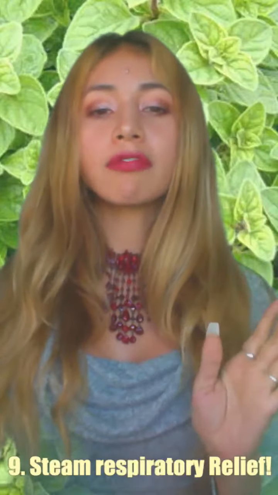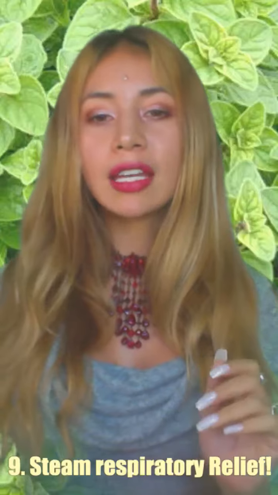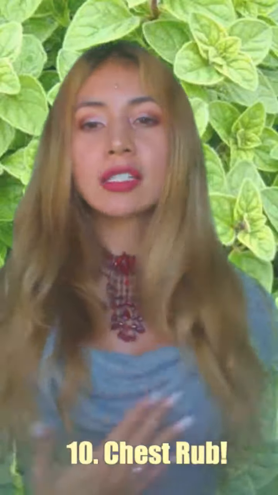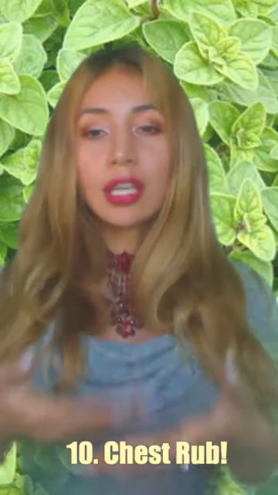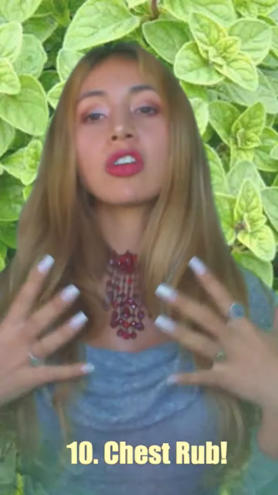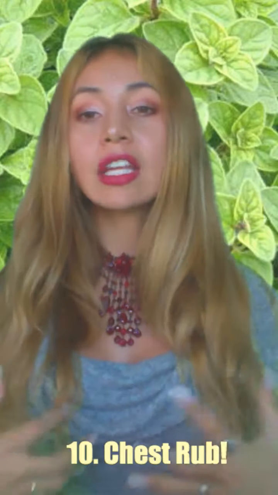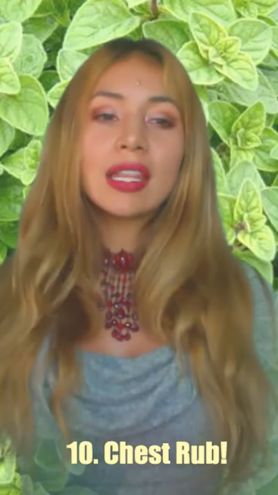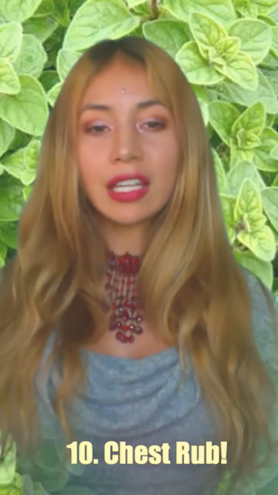Now you can take it one step further with my number 10, which is a chest rub, okay? So you can either inhale it or you can use it topically, where you put a little bit of coconut oil, rub it all over your chest, and you're going to see how it starts healing all those respiratory problems that you might be feeling, okay?